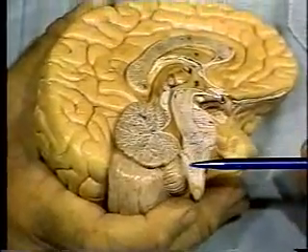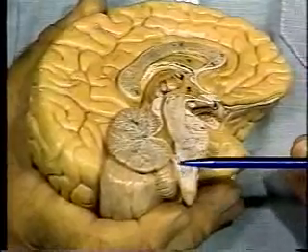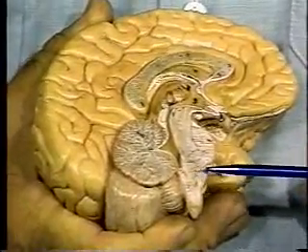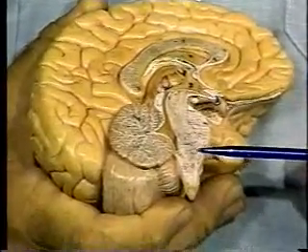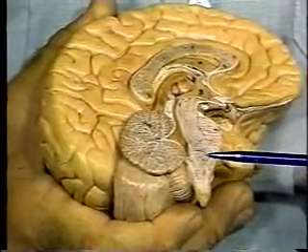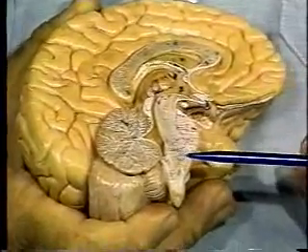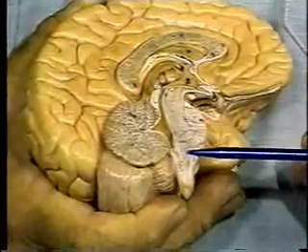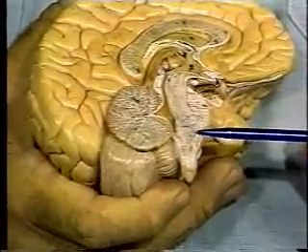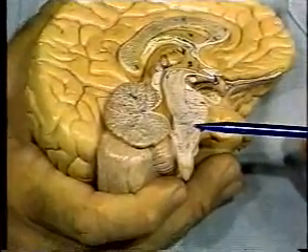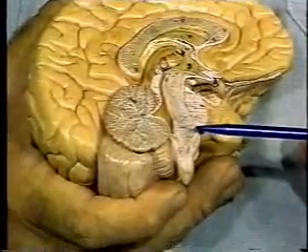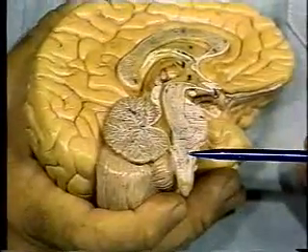The more inferior portion of the brain stem is referred to as the medulla oblongata. The medulla oblongata provides a communication between the brain and the spinal cord, and located within the medulla oblongata are those vital control centers for heart rate and respiration activities.